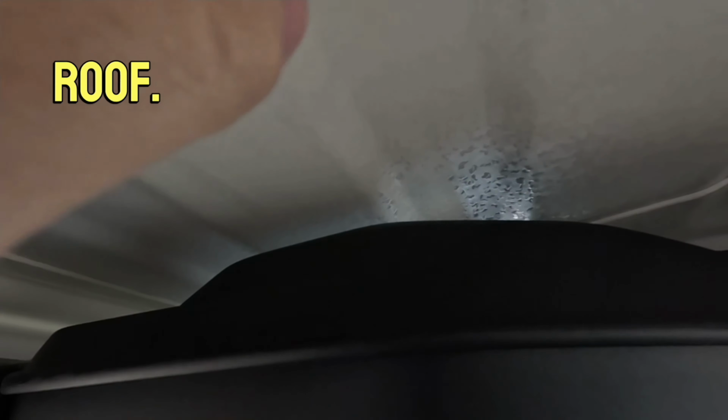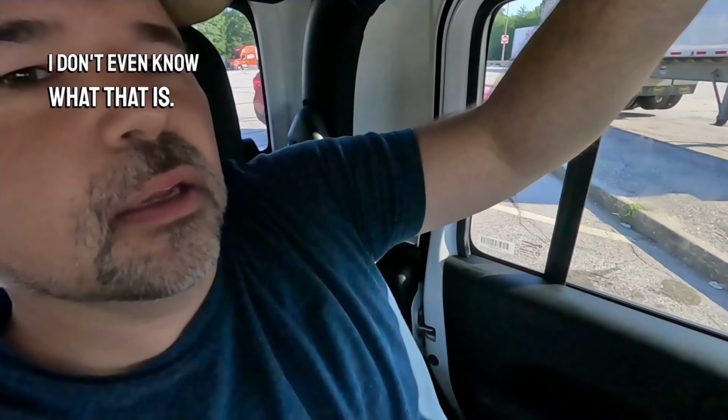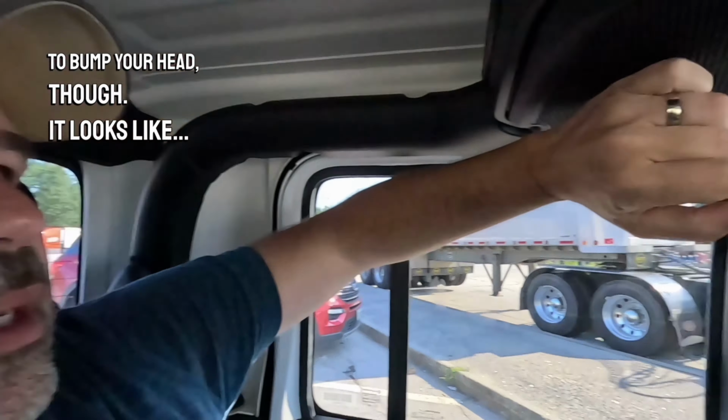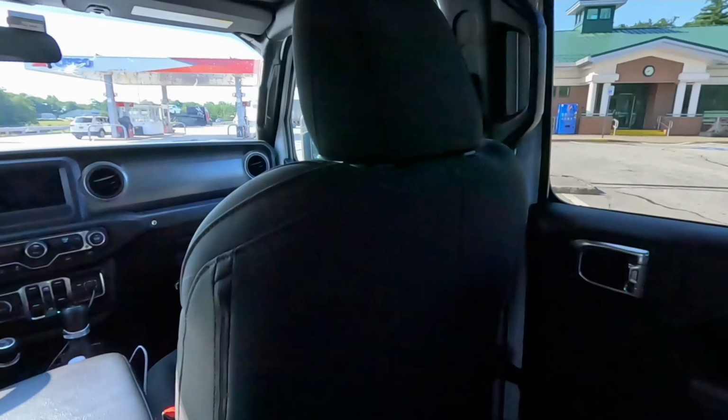So here's the roof. We would call this the roof. I don't even know what that is. It's a good place to bump your head though. It looks like speakers, right? Probably speakers for music. So right now I'm sitting in the back seat. The back seat is kind of boring compared to the front seat. It's all my camera equipment, but that's not a part of a car.